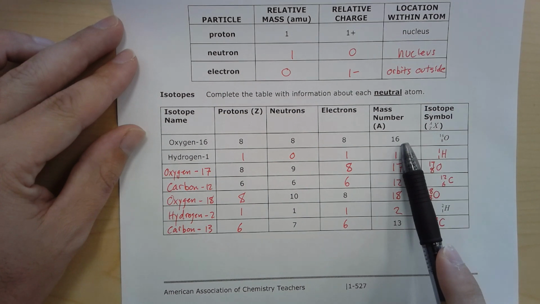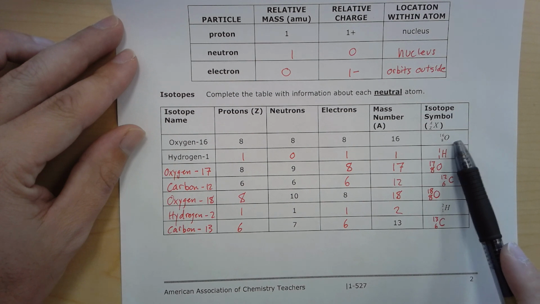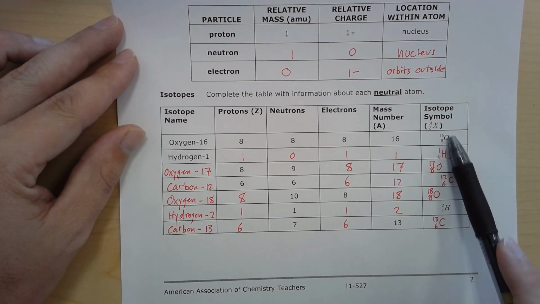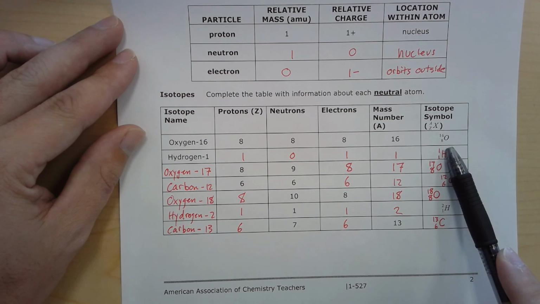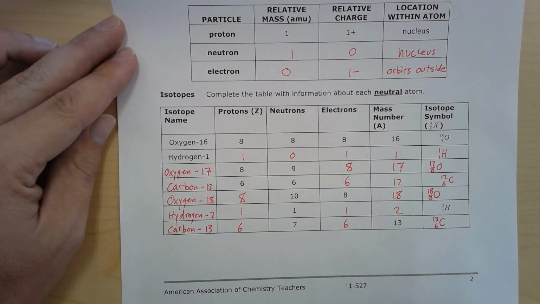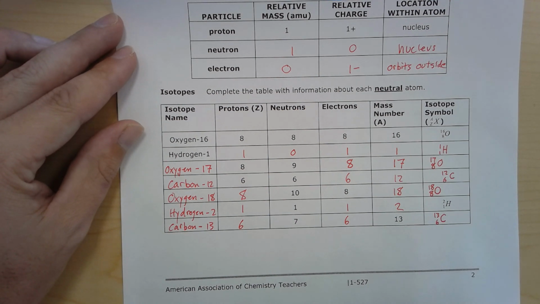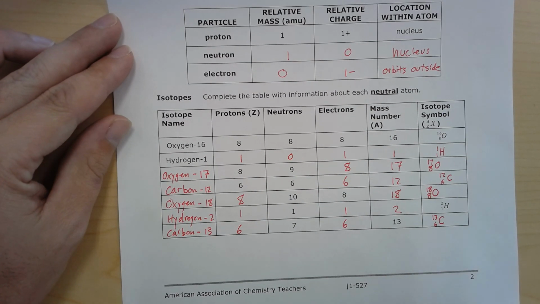Okay, so it has a mass number of 16, and its isotope symbol will be 16 on the top left, 8 on the bottom left, and the element symbol is a capital O. I suggest maybe pausing this video and looking through this to check your work. The rest of these are all very similar, but with different pieces of information given to you. All right, and that's all there is for this worksheet here.